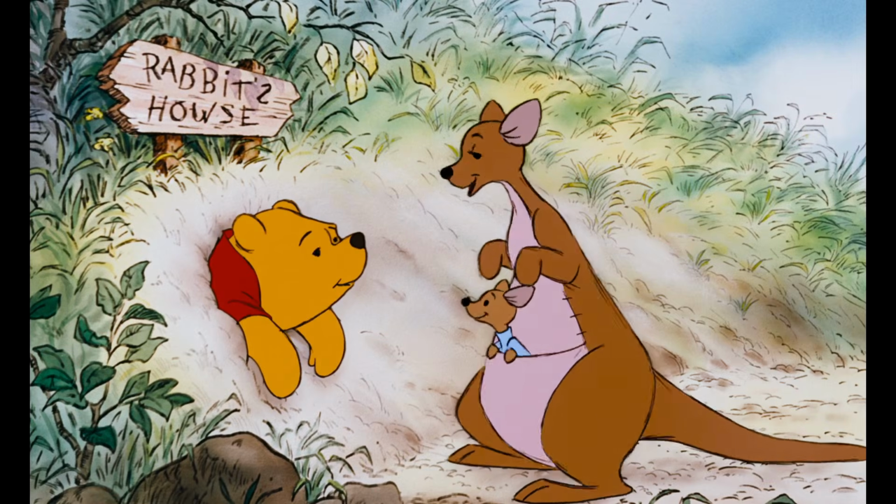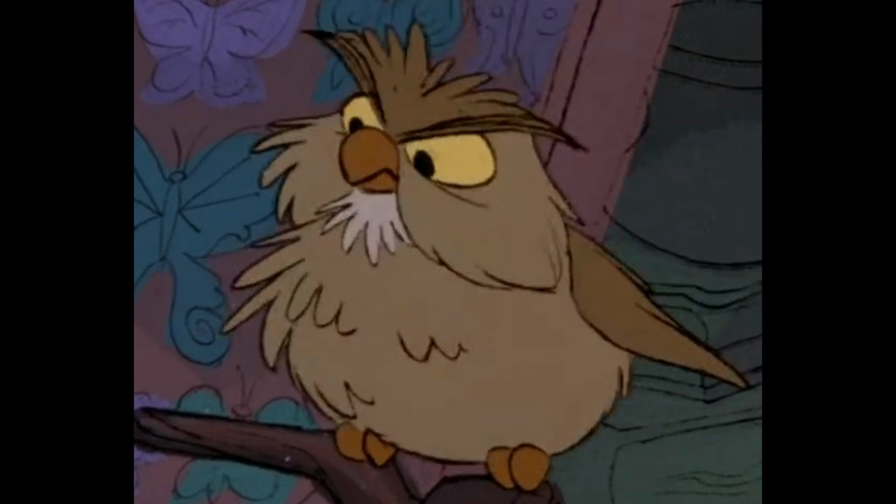While Barbara Luddy as Kanga is instantly recognizable, I was honestly surprised to learn that Junius Matthews voiced Rabbit, as he manages to sound quite distinct from the acerbic Archimedes.